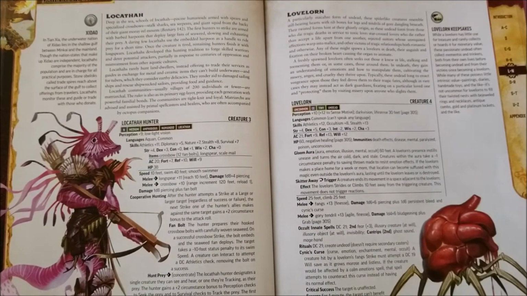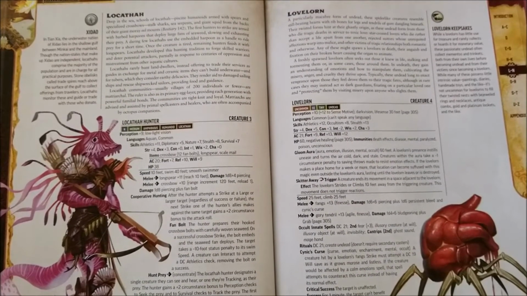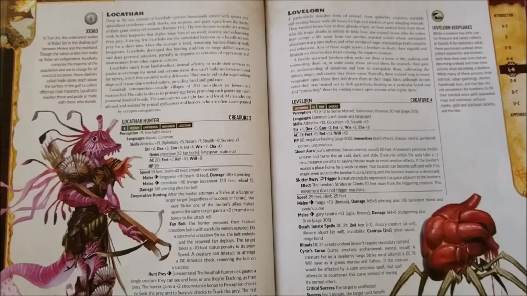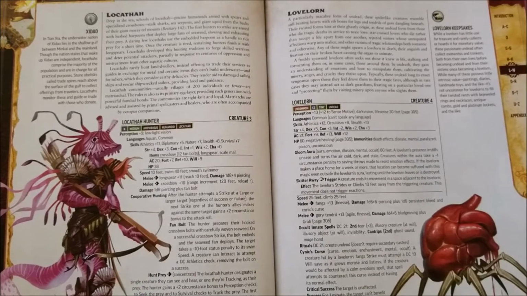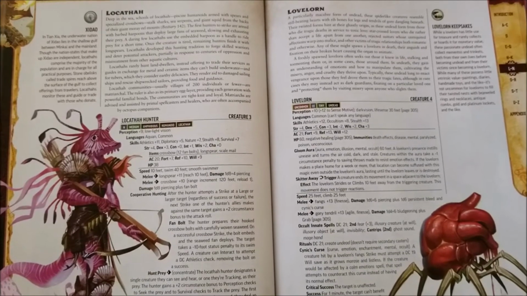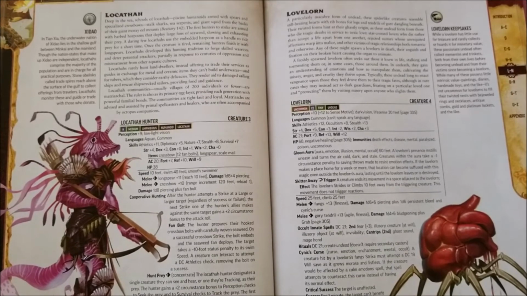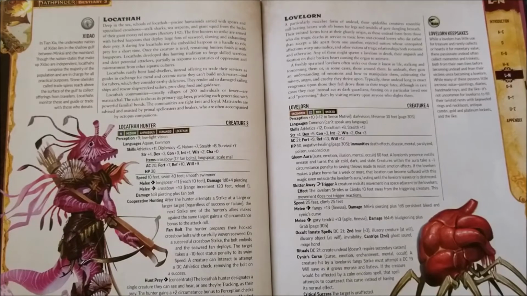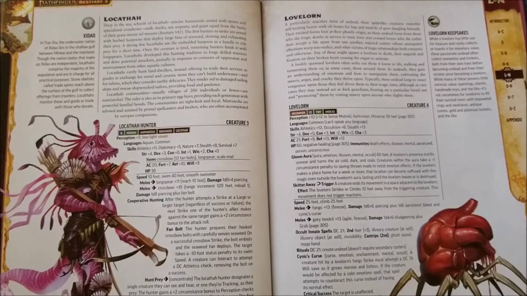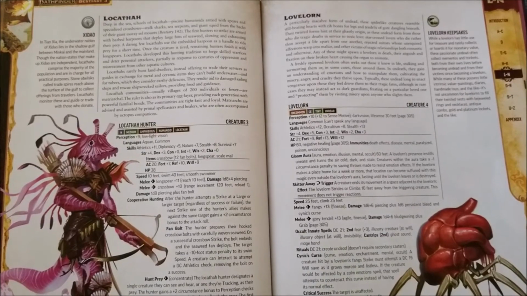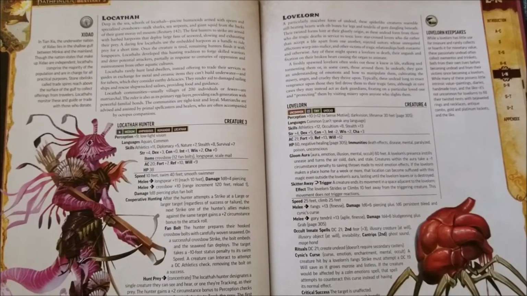All right, and here we jump ahead a little bit to the Lakatha, which is a hunter, a very unique take on it, I must admit. I've never used that. The Lovelorn, I'm not too sure about those either. It says a particularly macabre form of undead. So obviously they would seem to have some kind of undead capabilities. And I would imagine certain precautions or spells, or classes that have turn undead abilities, may be more effective against this type of creature.